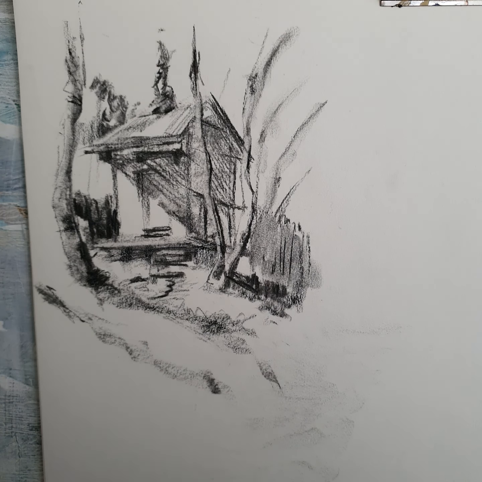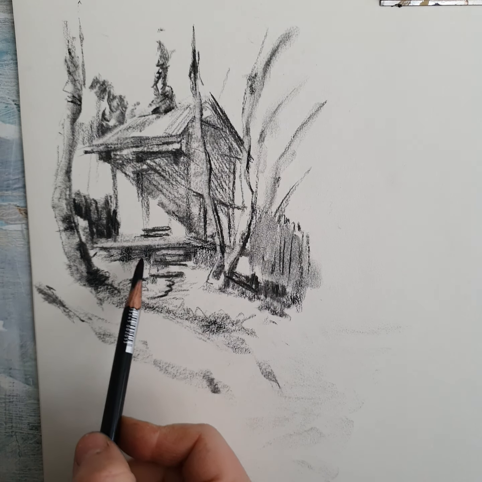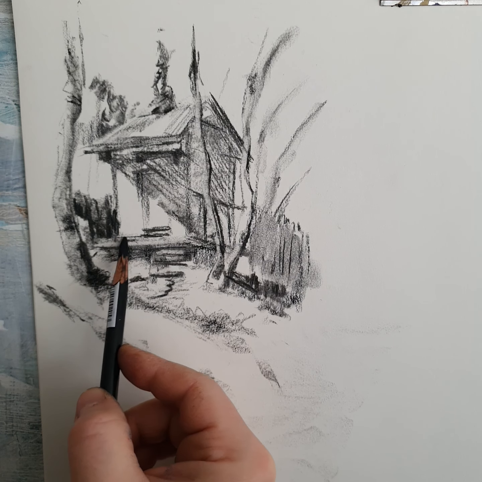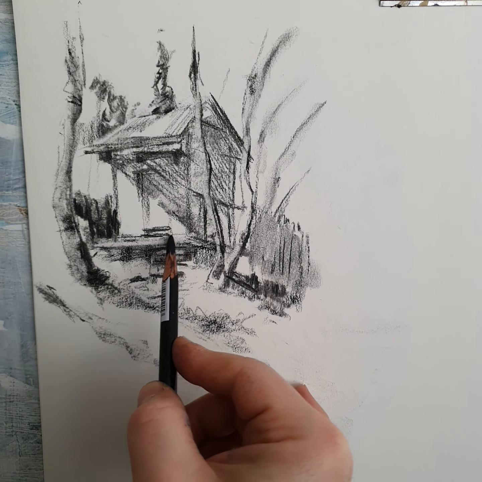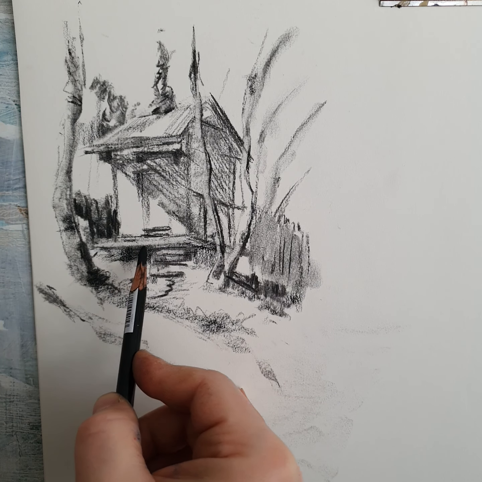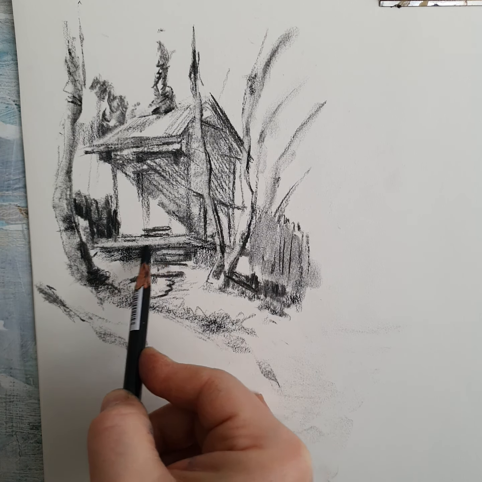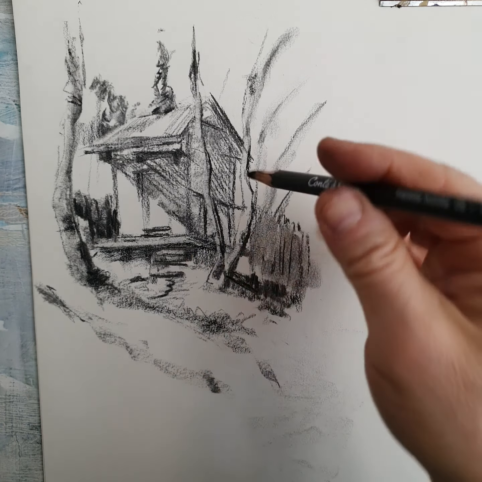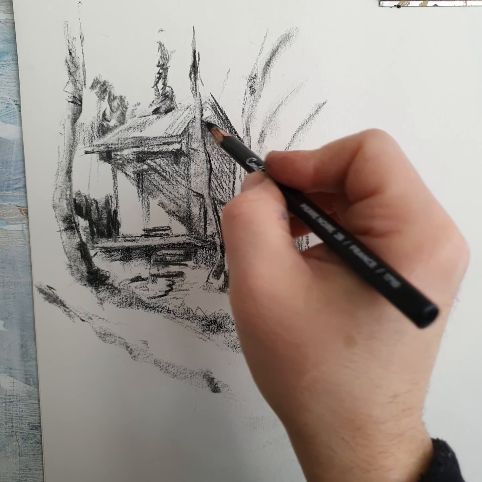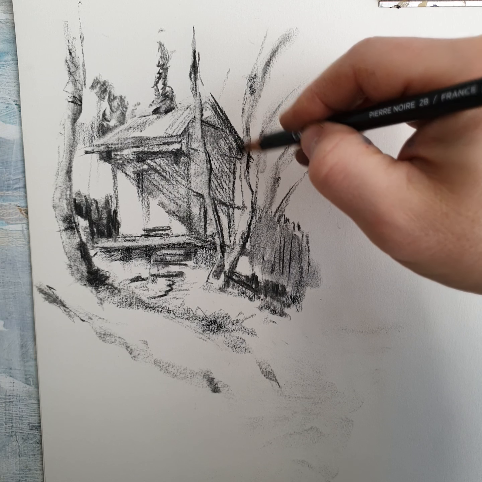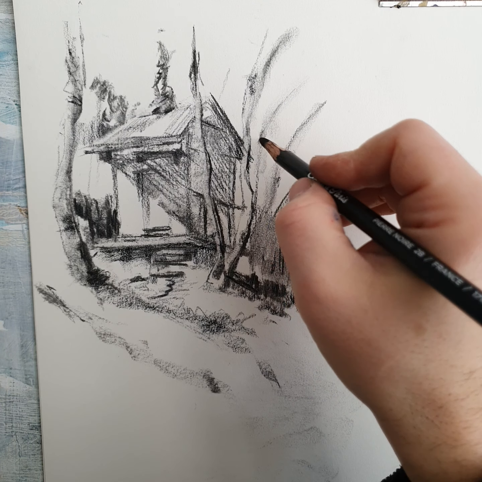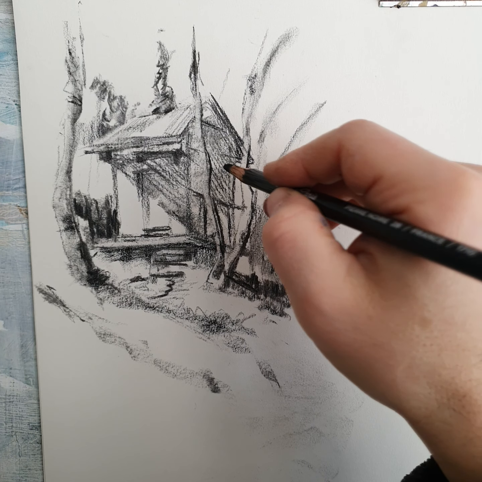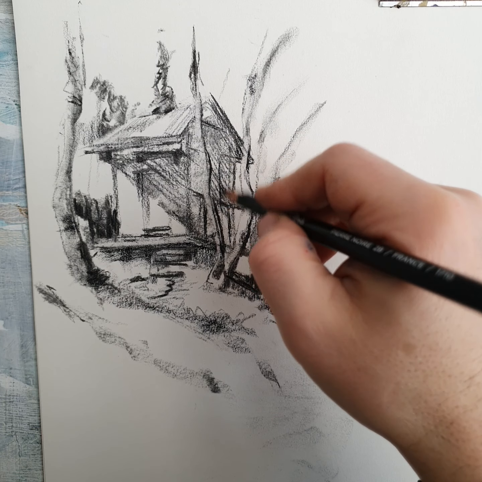And a bit more details here and there. And darks here. So that might open a new chapter for some of you. Discover that you really love doing this, sitting in the garden and watching your garden or your neighbor's garden and just drawing whatever there is there.